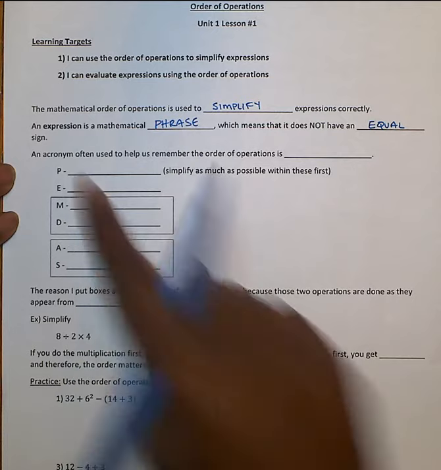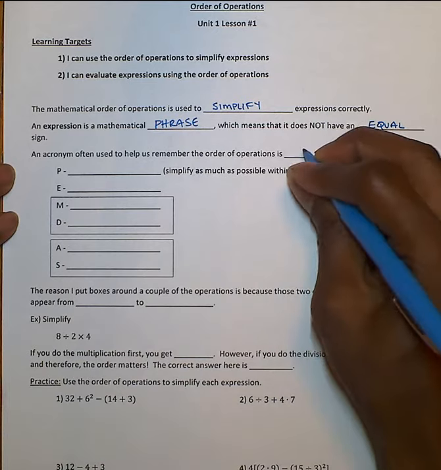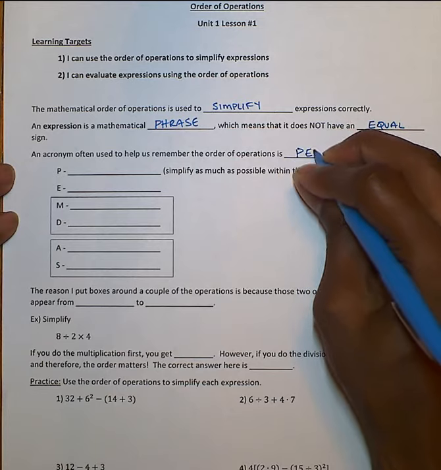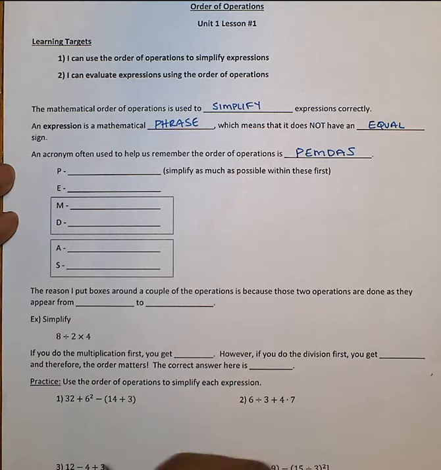An acronym that's often used to help us remember the order of operations, and you guys might be familiar with this, is PEMDAS. Please excuse my dear Aunt Sally. It kind of tells us the order of how we should try to simplify problems.